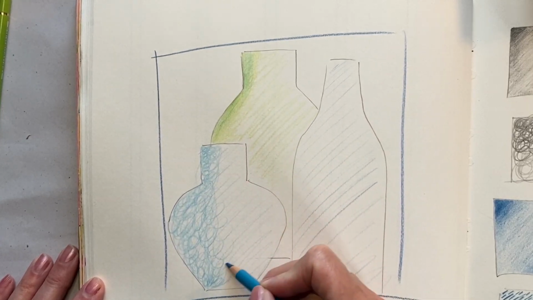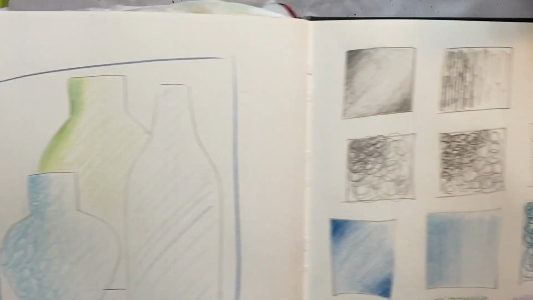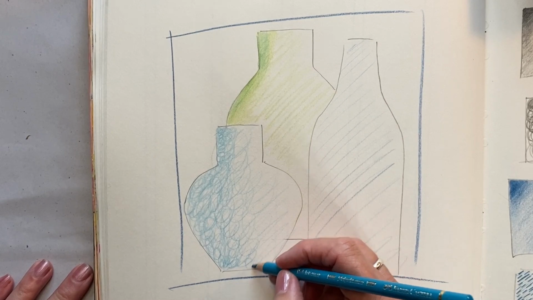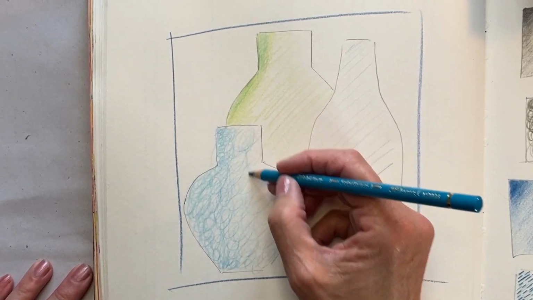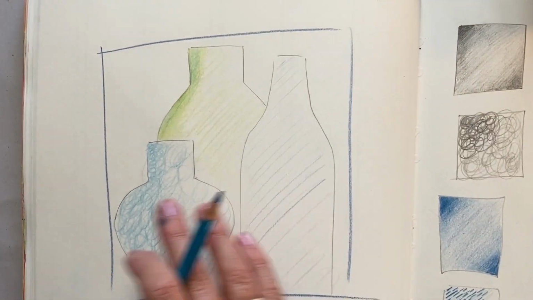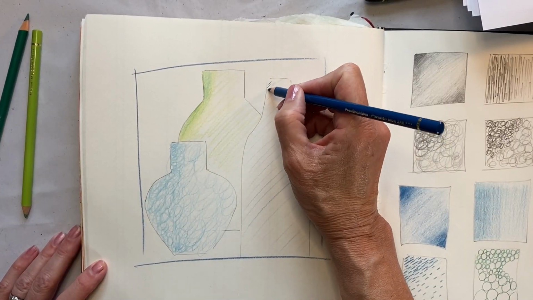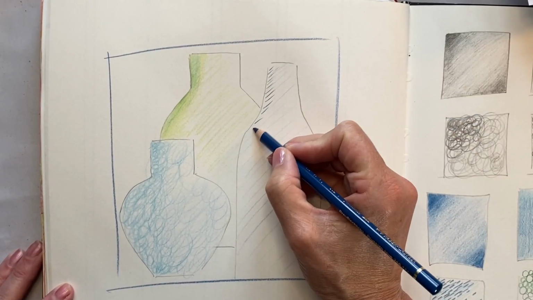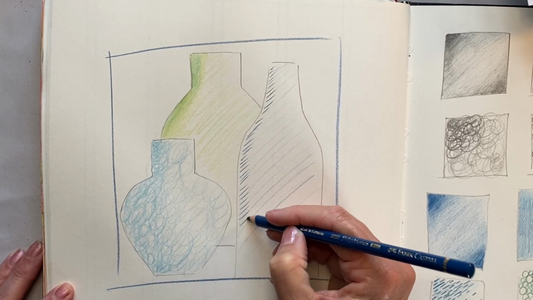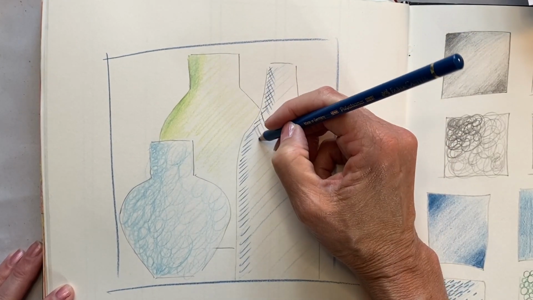So I'm just sort of bringing that out, making it lighter, exactly as we did on these ones. You see how that sort of is beginning to come together like that, because it's quite quick to do as well. And then for this one, I'm going to do some lines and a bit of cross hatching. So I'm going to go in one direction first, like this, and then I'm going to go in the other direction.